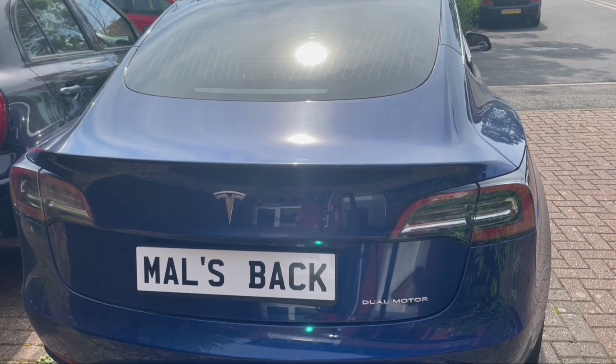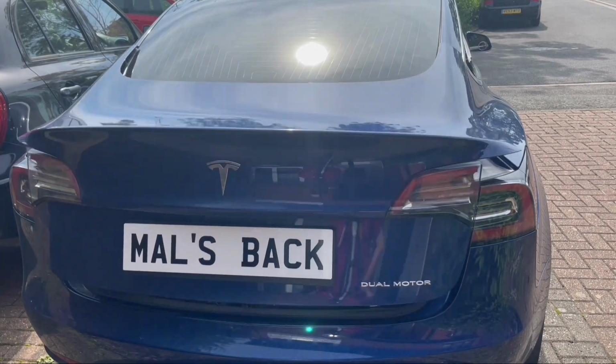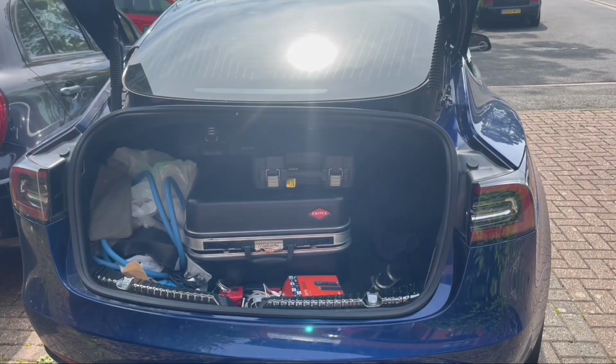And that will close it. Or I can say, hey Siri, activate trunk. So that's the third-party app.